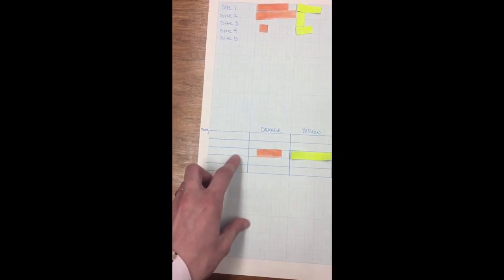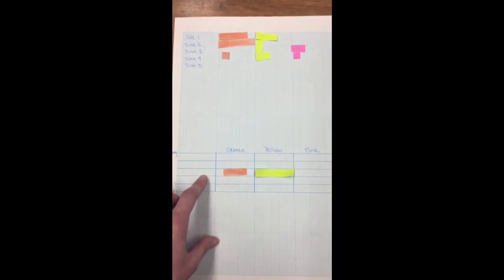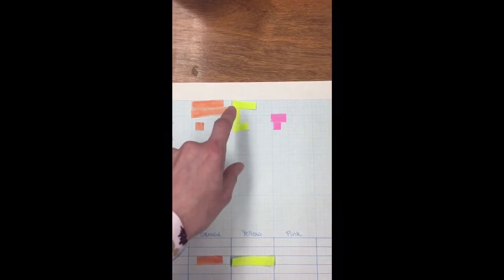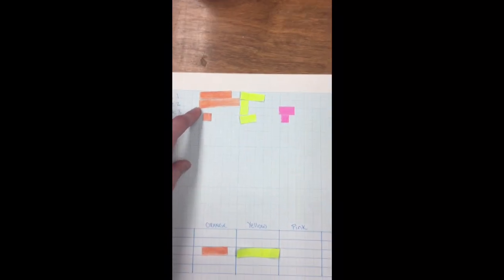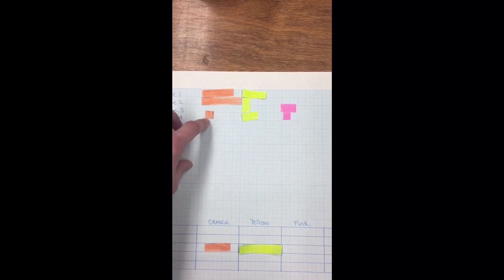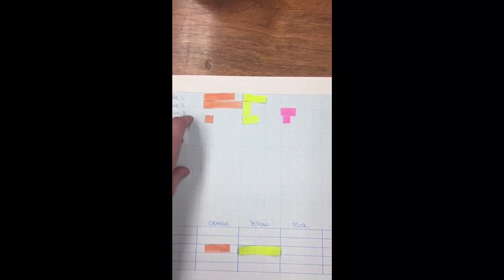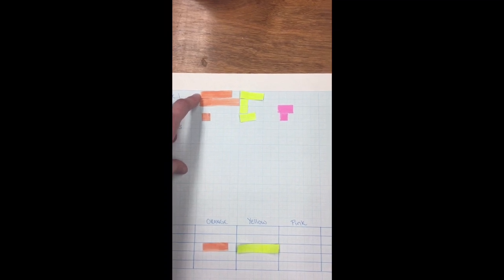But you might pencil in that that's site 5. I then am going to look and see, okay, where do I have my next biggest piece of yellow? So my next biggest piece of yellow actually looks like maybe the second biggest piece of orange, right up here.